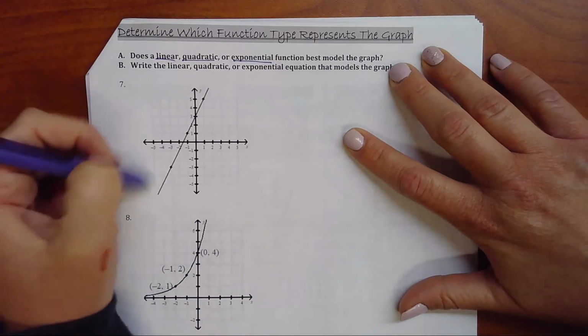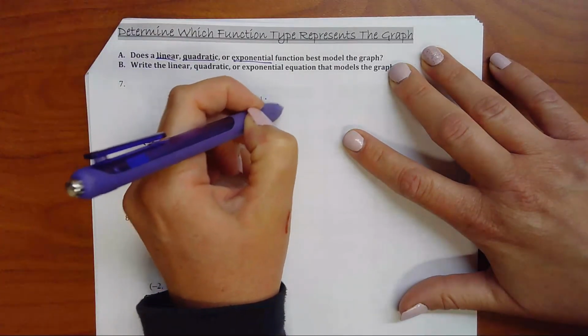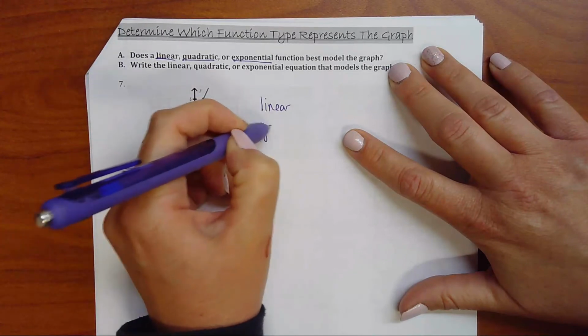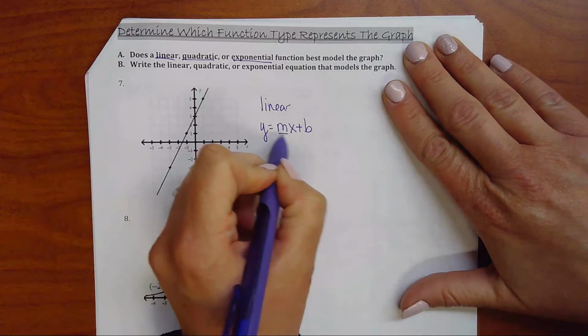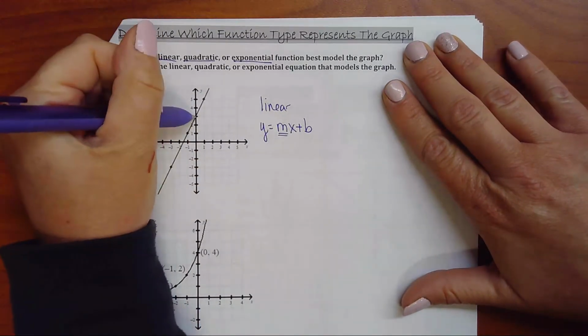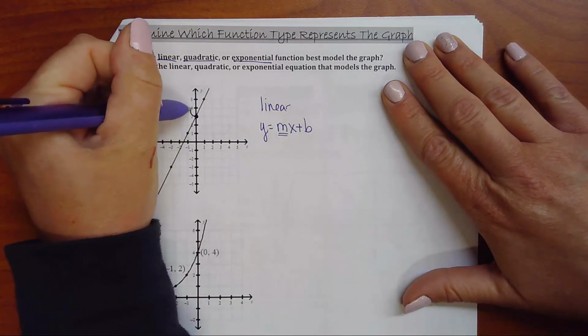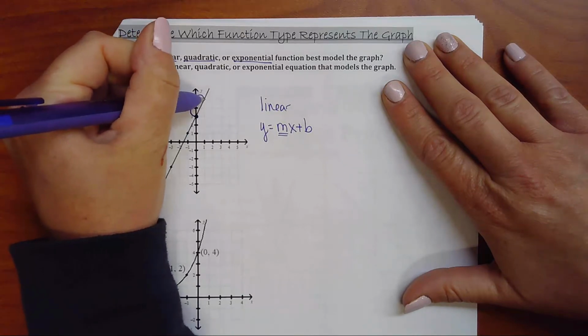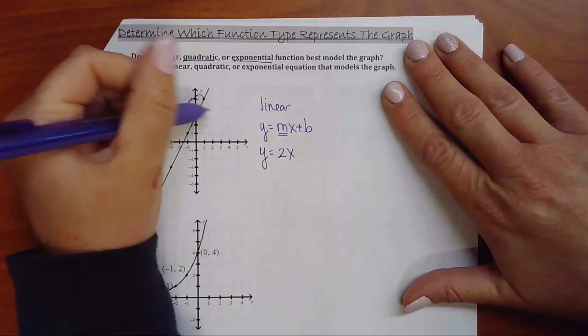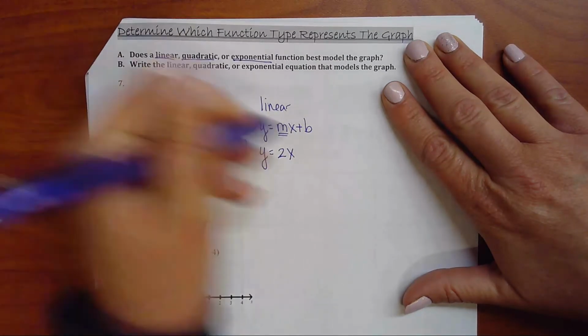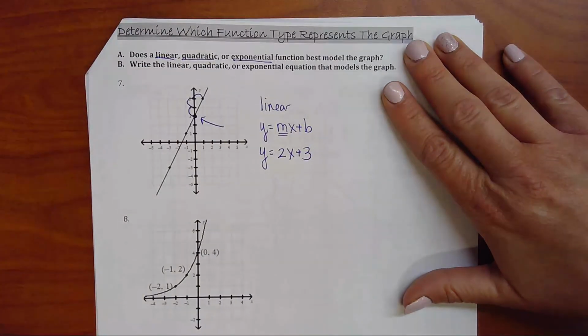So for number 7, this is clearly a line, so this is linear. In order to write an equation of a line, it's going to be y equals mx plus b. M is your slope, that's your rise over run. So I'm going to go from here to here. I go up 2, right 1, 2 over 1 is 2. And then the y-intercept is where it's crossing the y-axis, and that's at 3, so plus 3.